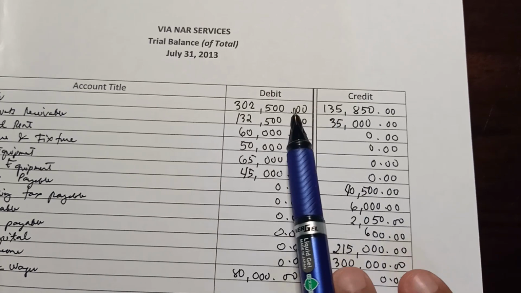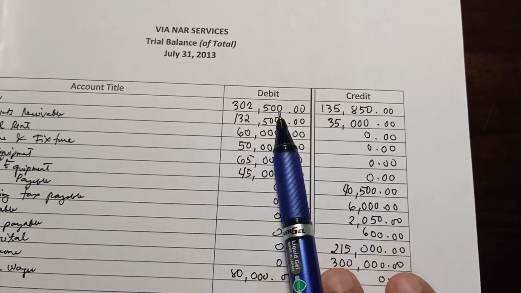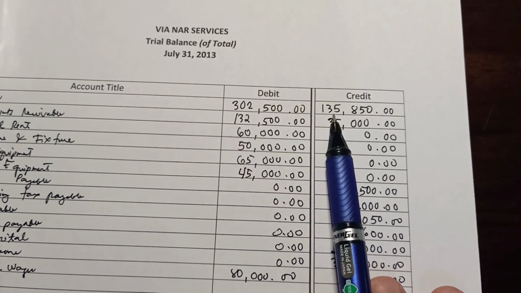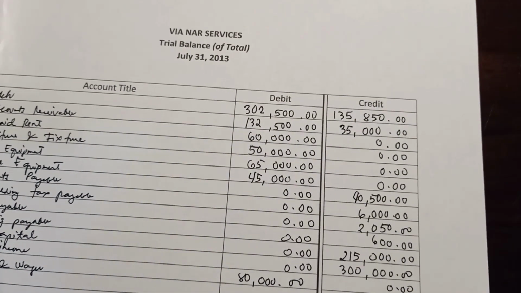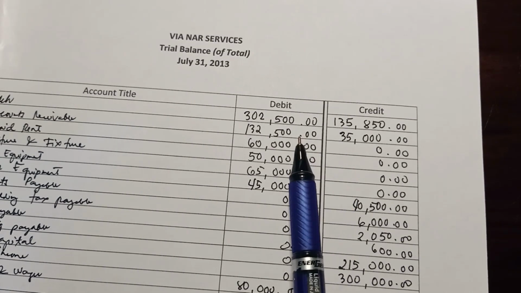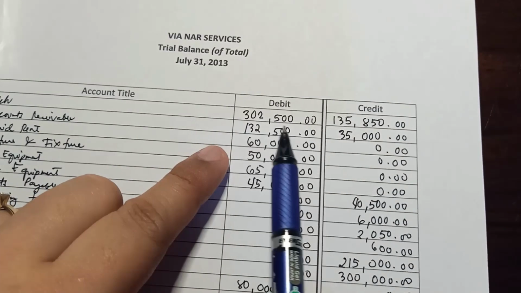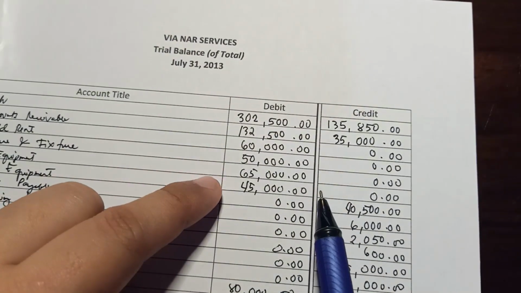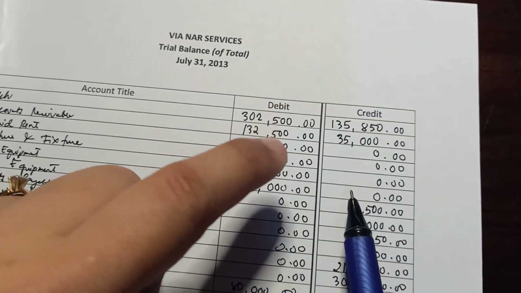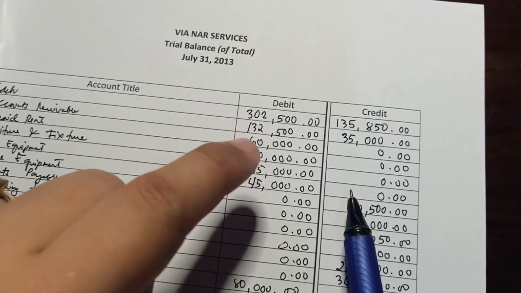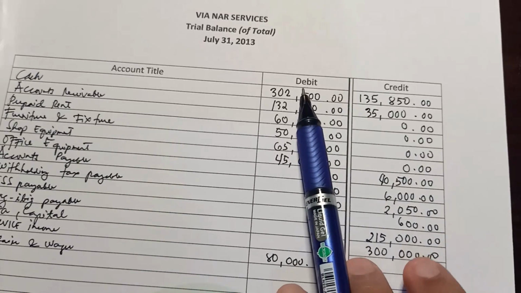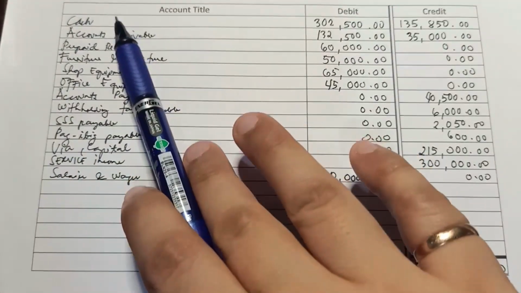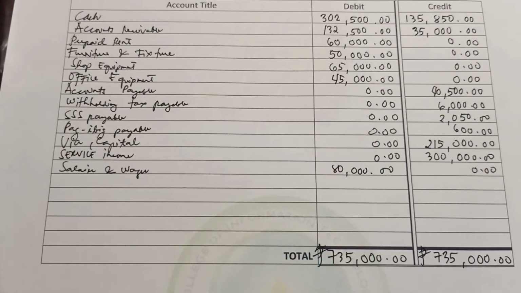Okay, halimbawa po dito, 302,500 minus 135,850. Okay, the difference of this is 166,650 pesos. Ilalagay natin ito sa mas malaki ang value. So, ganun lang po. Ma-minus and then ilalagay yung difference sa higher value. It could either be in the debit or in the credit side. So, kukopiahin lang po natin ito dito. Okay?